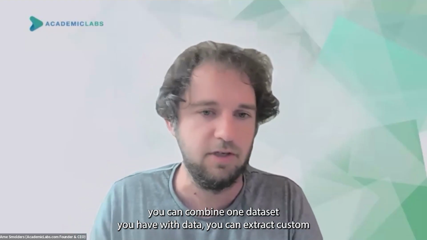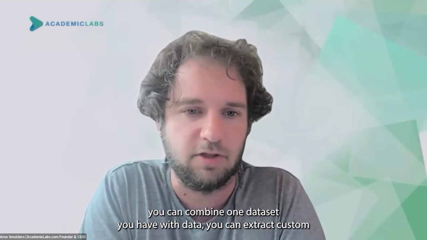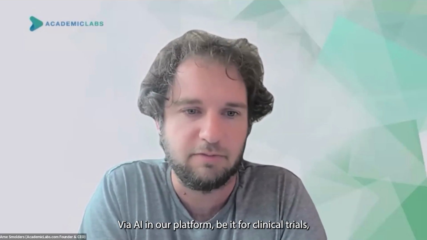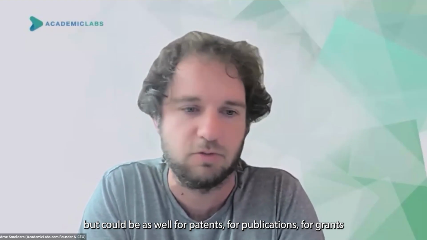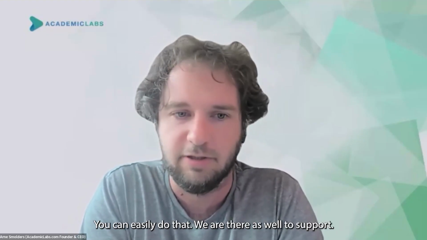If anyone else is interested in doing this kind of analysis, you can combine one data set you have with data you can extract custom via our AI in our platform, be it for clinical trials, but also for patents, publications, grants, and so on. You can easily do that.